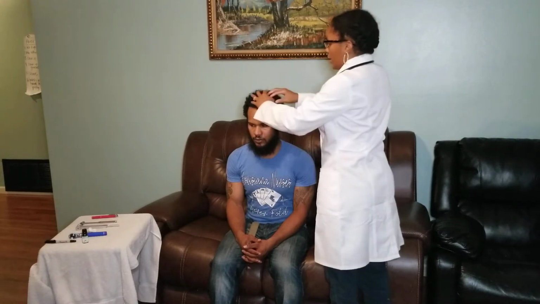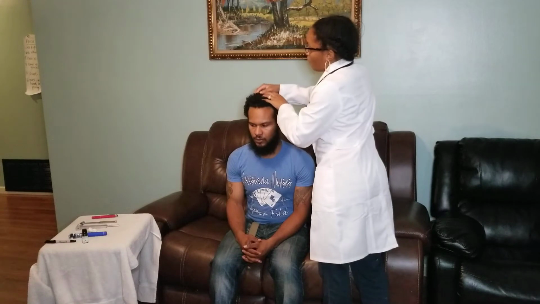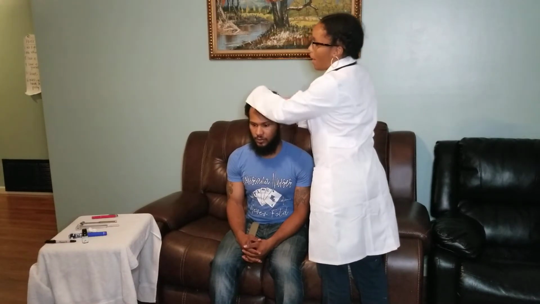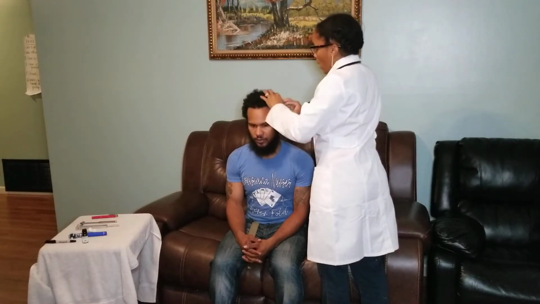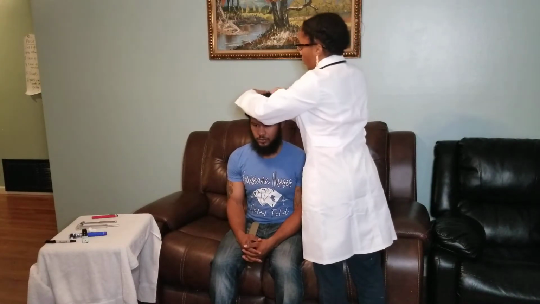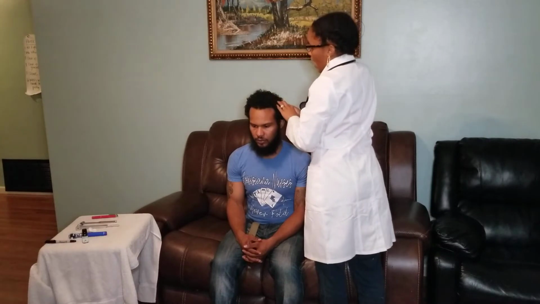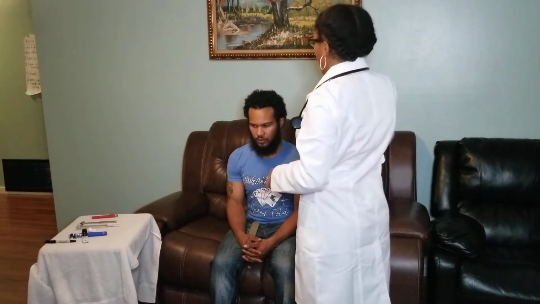I don't notice any bugs or anything coming out of Mr. Andrews' hair. And I'm going to have Mr. Andrews tell me if he has any pain when I palpate his scalp. No. As I look at his scalp, I want to note that there are no sores, no lesions, and no nodules palpated.